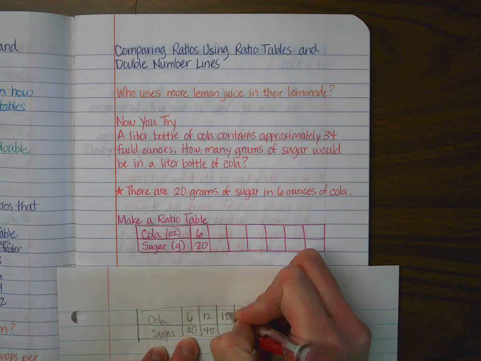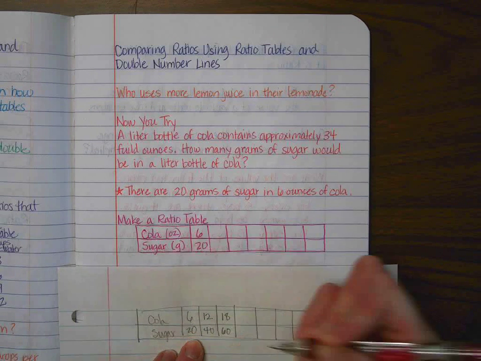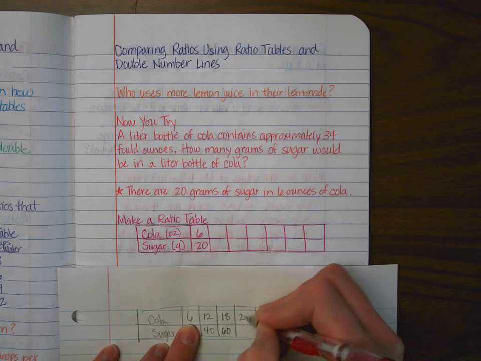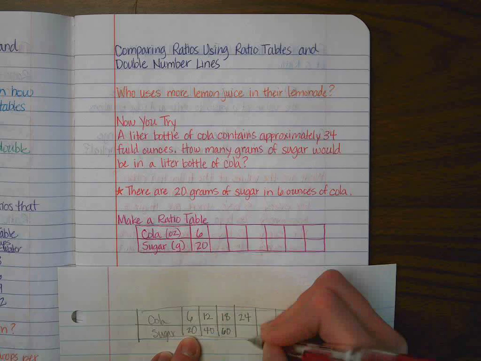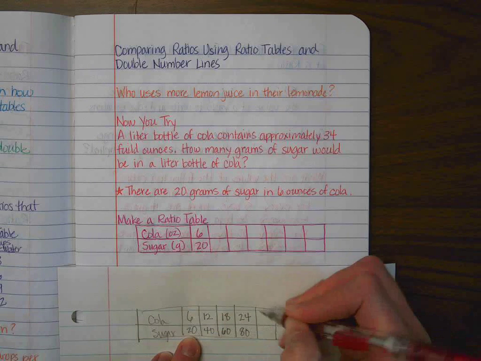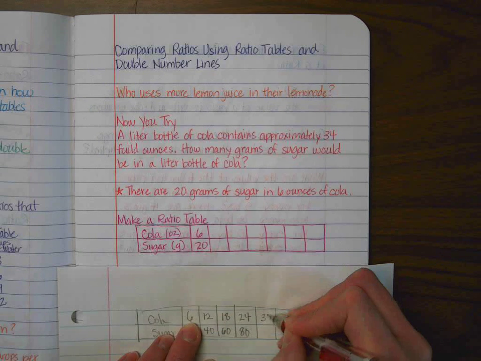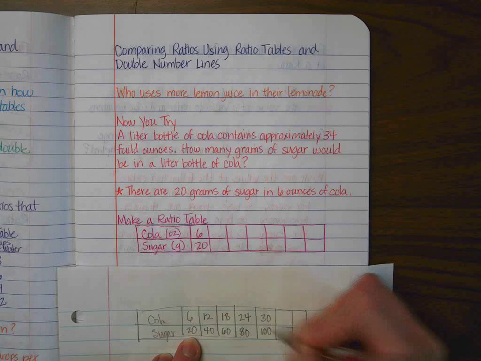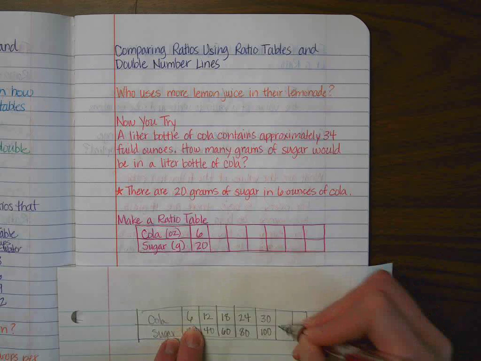Okay, and then 6 times 3 is 18. 20 times 3 is 60. Oh, good grief, this is going to make me very nervous. 6 times 4 is 24 ounces. 20 times 4 is 80 grams. Yikes. 6 times 5 is 30 ounces. 20 times 5 is 100 grams of sugar.